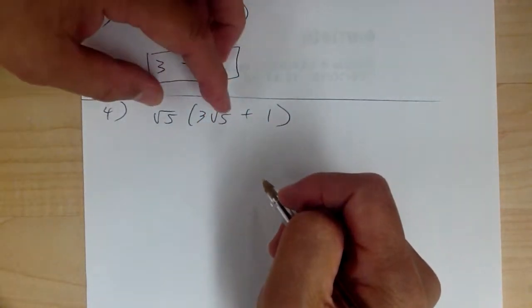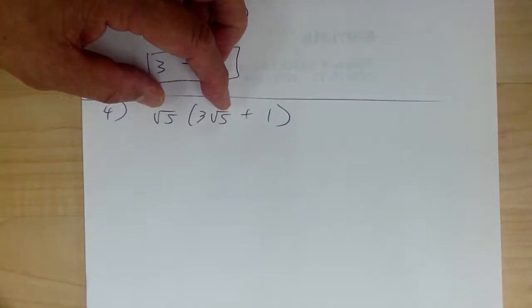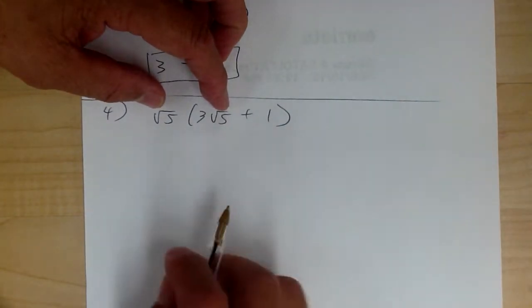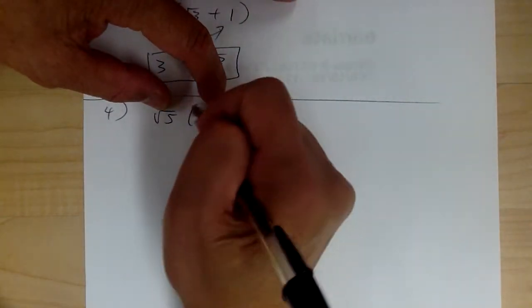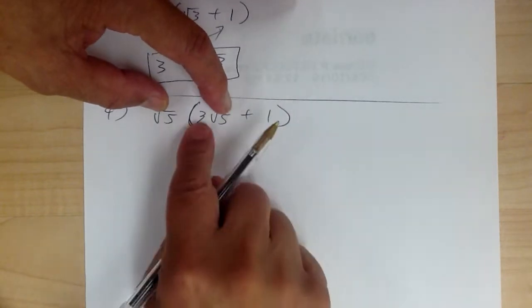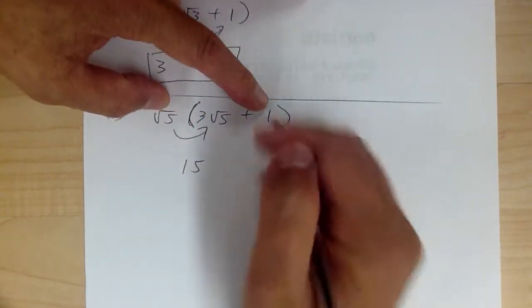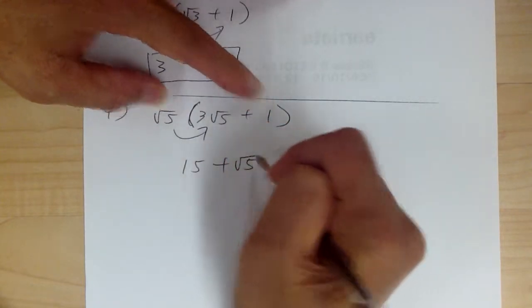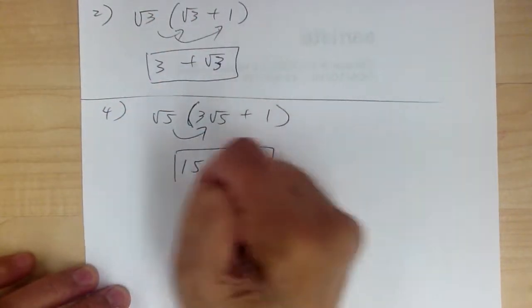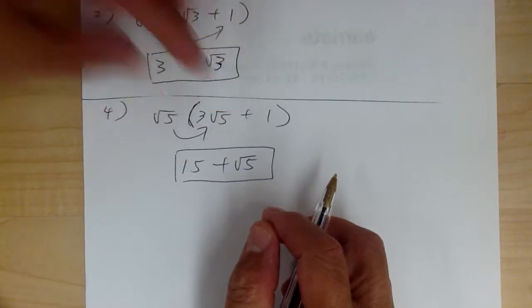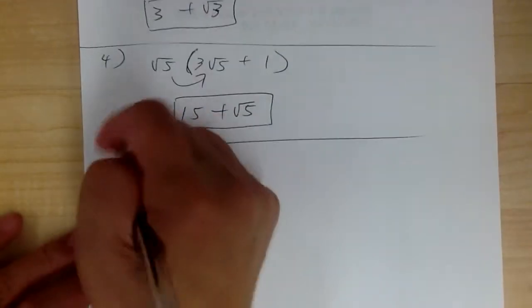So when you multiply, you want to multiply the radicands first. So this will give me a 5. So 5 times 3 would be a 15. Okay, and this one would be plus square root of 5, and that's it. So you can always multiply your square root first. That would make things a little bit easier to multiply.